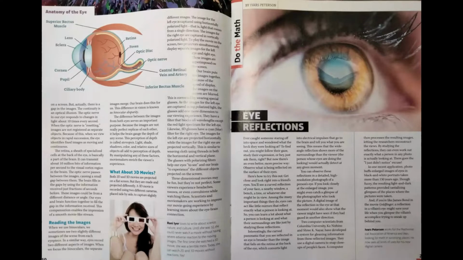Muscle, the lens, the sclera, the cornea, the pupil, the ciliary body, the retina, fovea, optic disc, optic nerve, central retinal vein and artery, and the inferior rectus muscle. Since we have 2 eyes, there are technically 2 images that our eyes see, but the brain manages to merge those images into one.